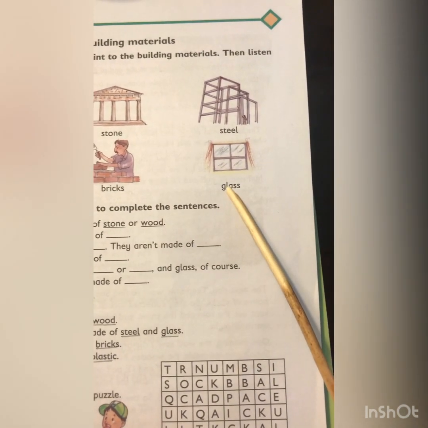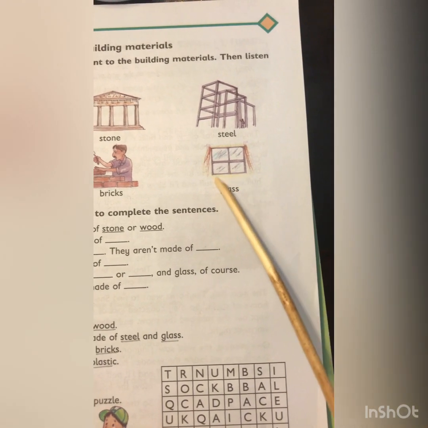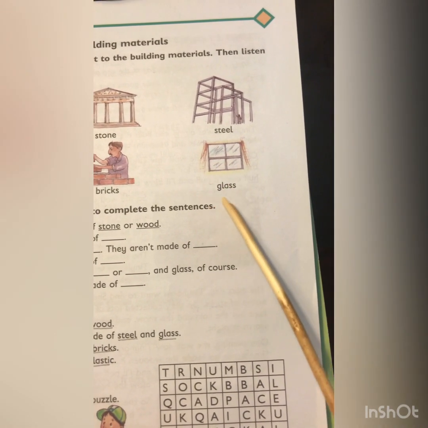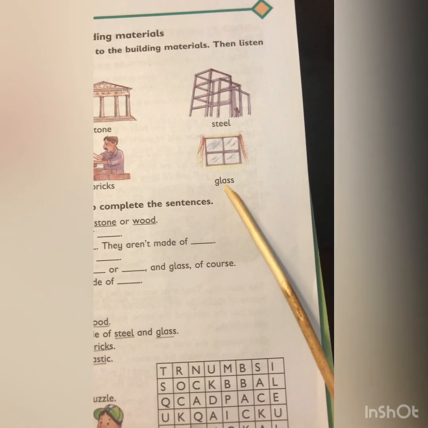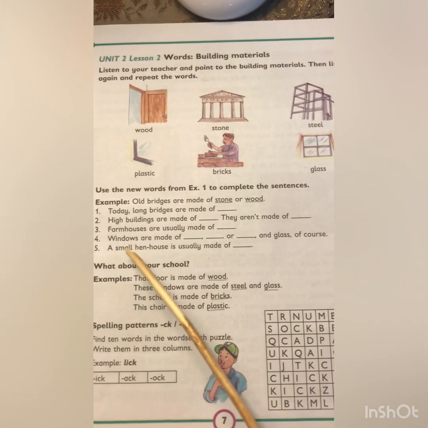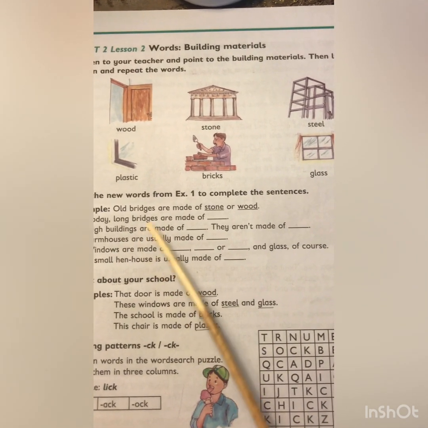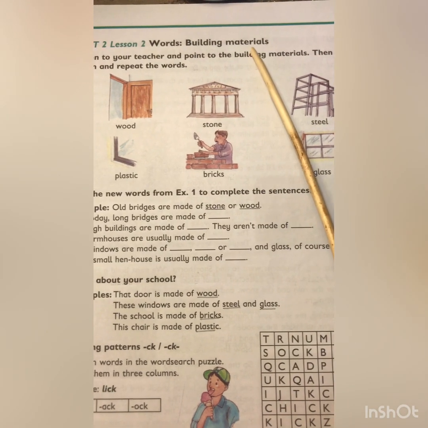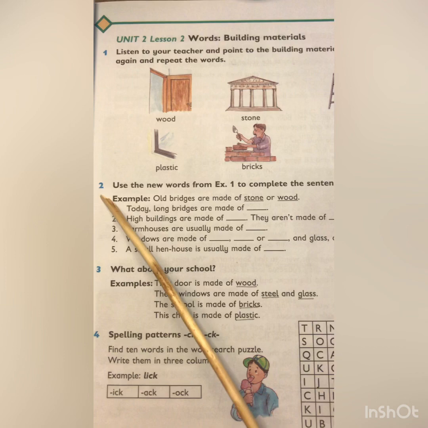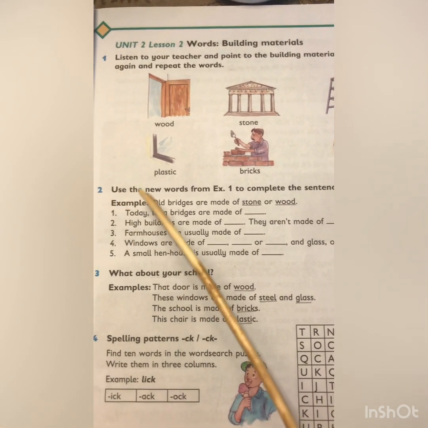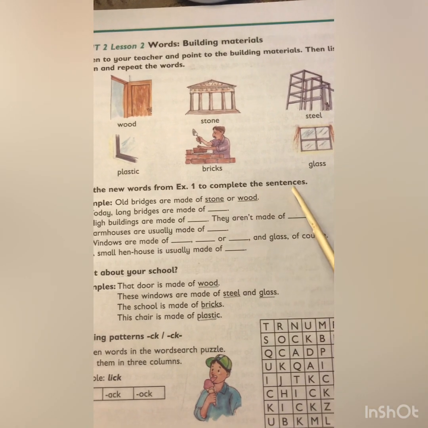Glass, again, a transparent material, or it can be tinted. So glass is a very delicate material, but again, it is used to beautify so many things, and it has a lot of uses. Now children, since you know about the vocabulary related to the building materials, we have to attempt question number 2 of the exercise. Use the new words from exercise 1 to complete the sentences.